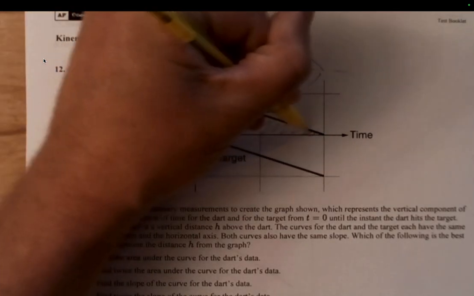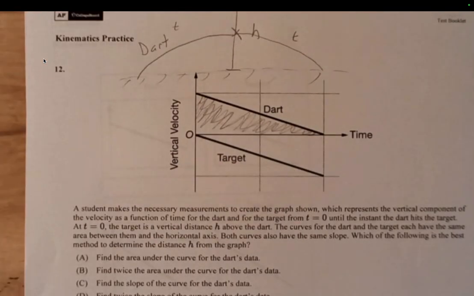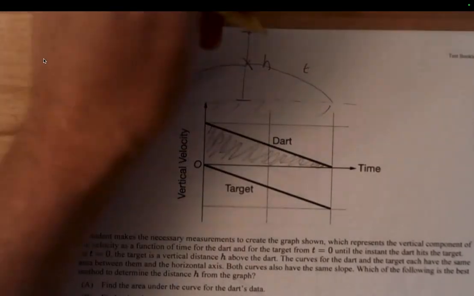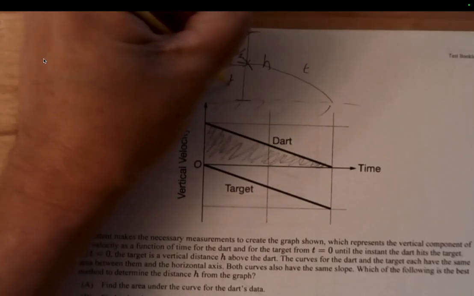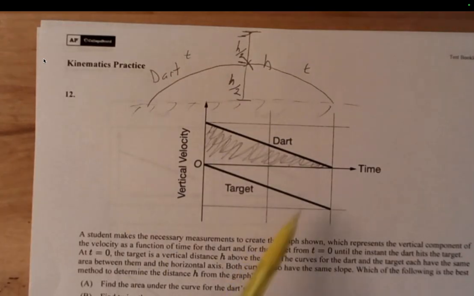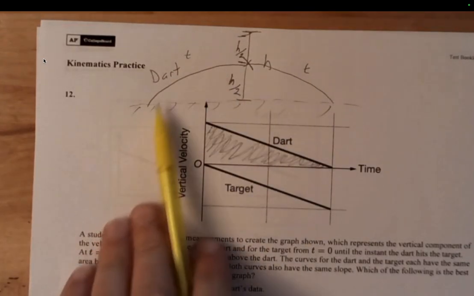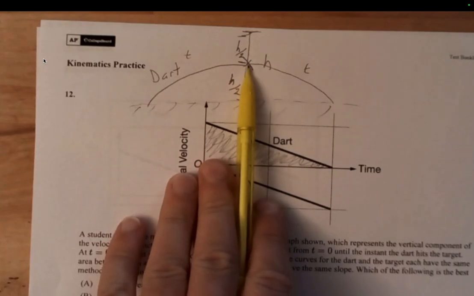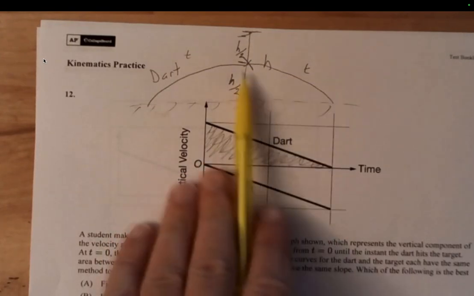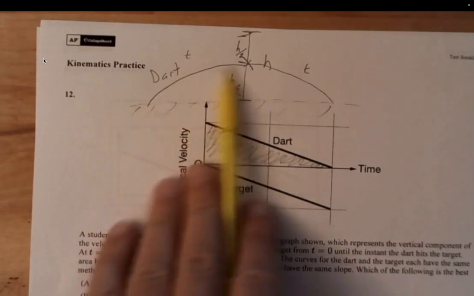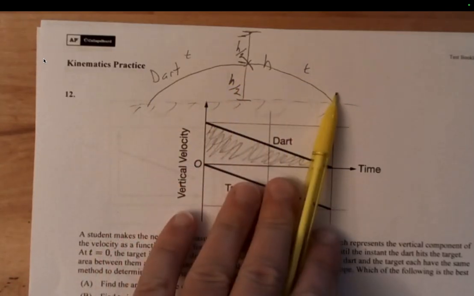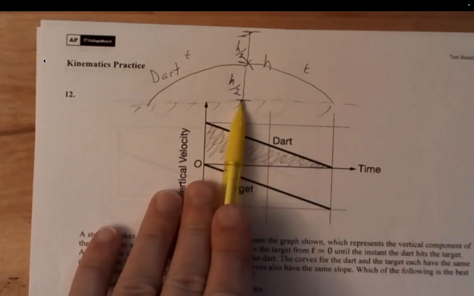But that is half the height. That's going to be half the height because it's only going to go from here to here, h on 2 and h on 2. Because if it takes the same amount of time to reach here as it would to fall back down, because it had zero velocity at its highest point, then same amount of time up, same amount of time down, that means it's going to fall the same height going down as it went up.